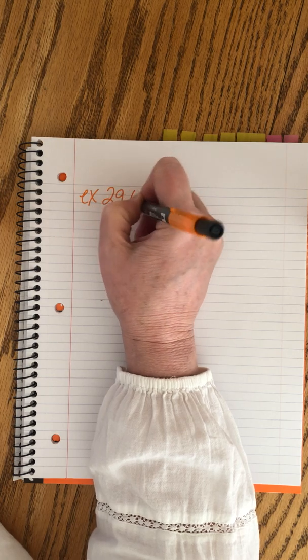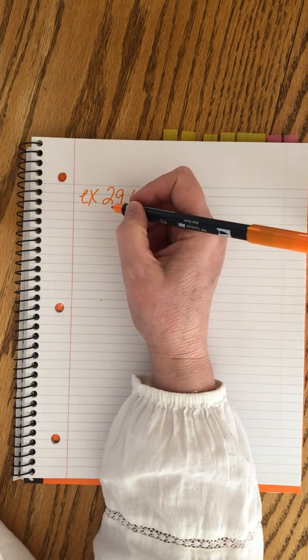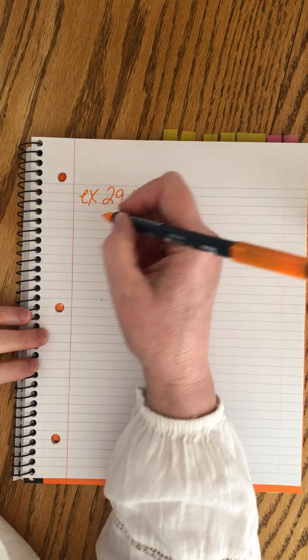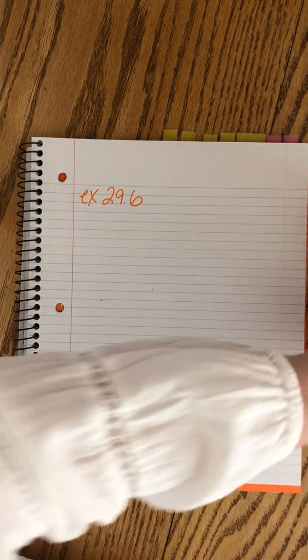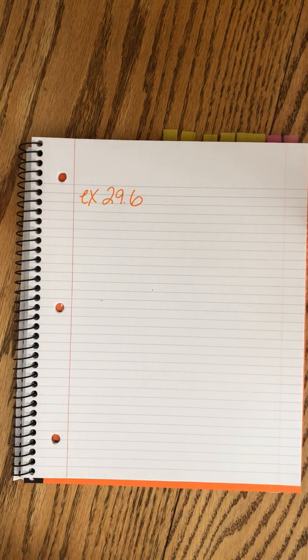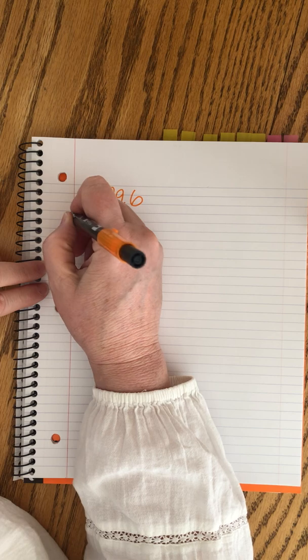29.6. Simplify the following expressions. Oh, the book's going to cheat and give us an A and a B. It doesn't seem fair, does it? But, you know, his book, his rules, right? A.